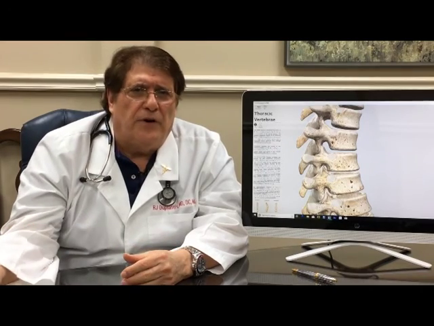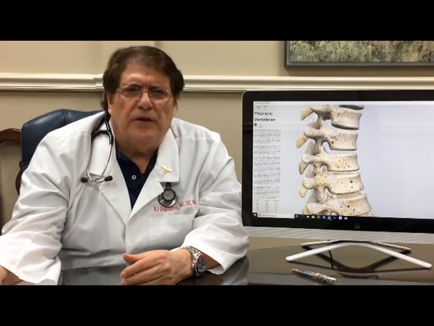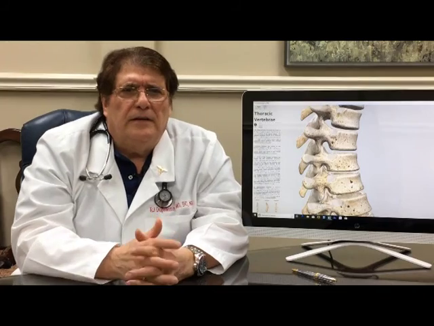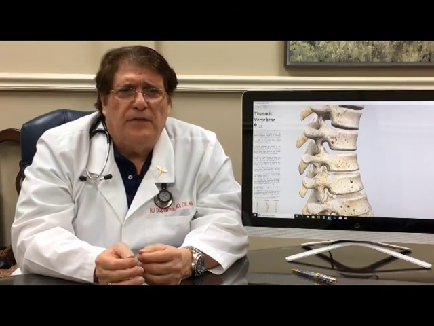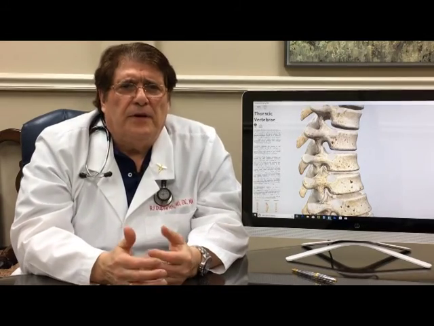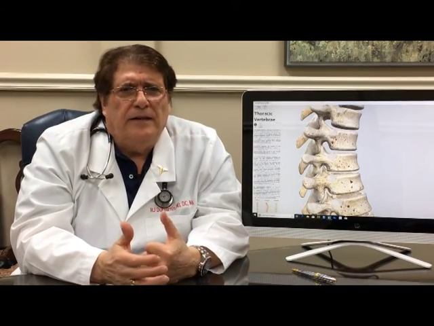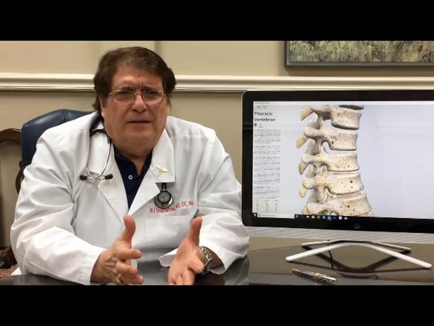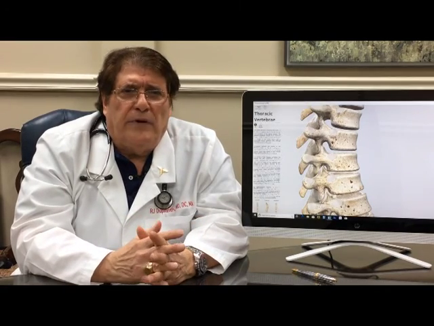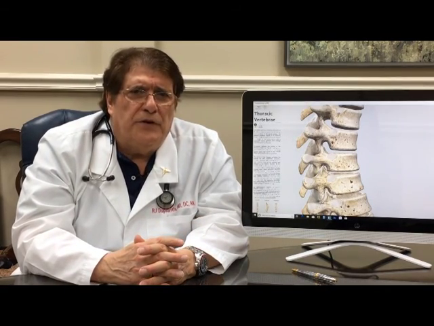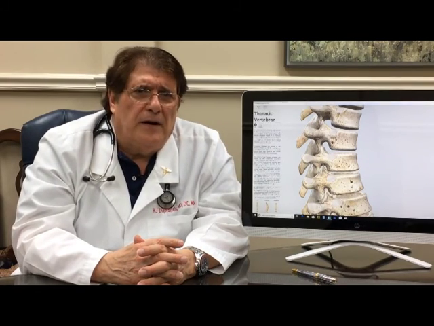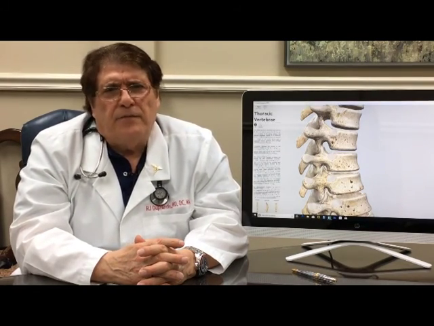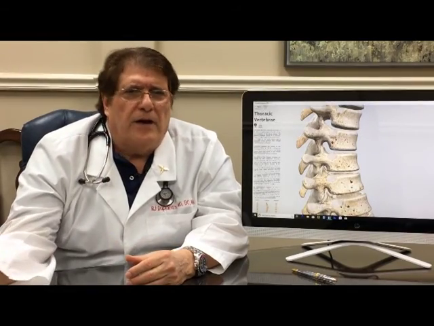This kind of pressure on the nerve root causes a great deal of pain, and when the nerve is touched by this disc material, it gives off prostaglandins. Prostaglandins are a biochemical compound produced in the body, and they cause pain in the spine. You can also get a radiation of pain in the thoracic spine.